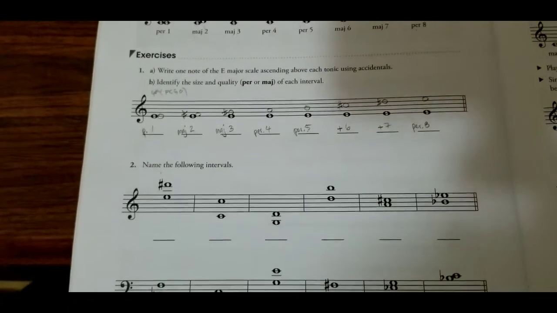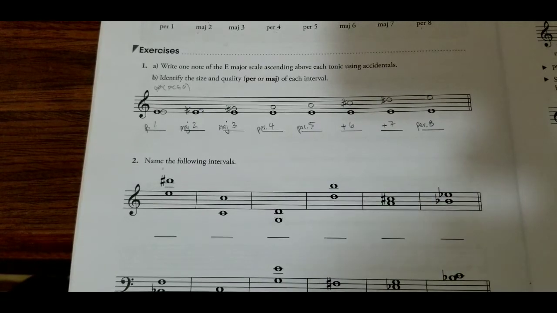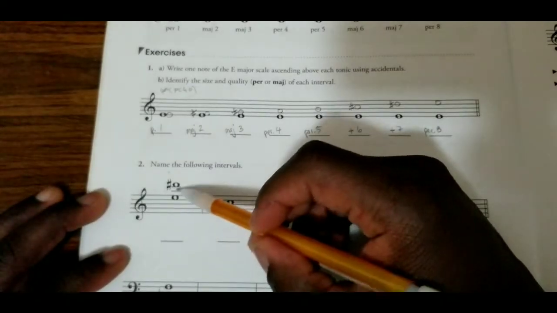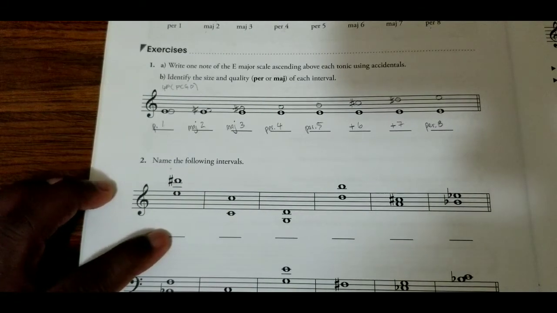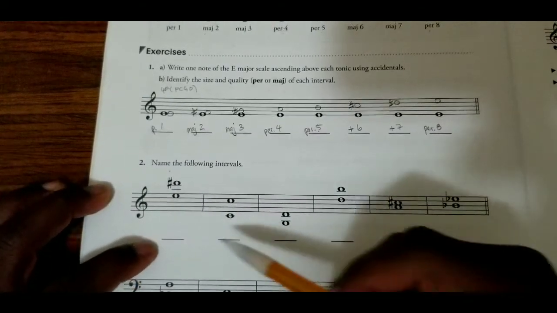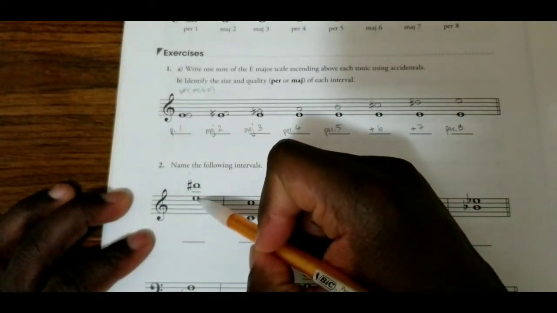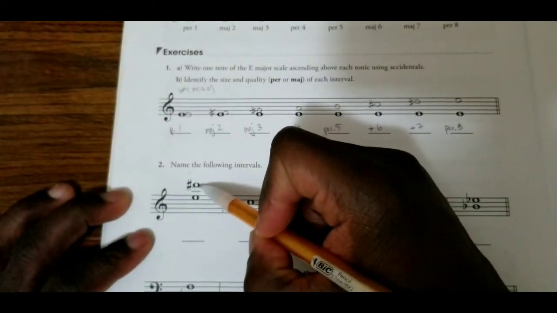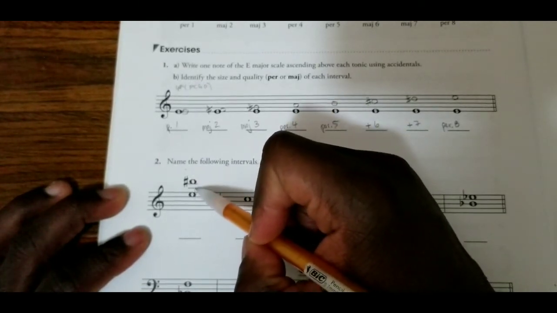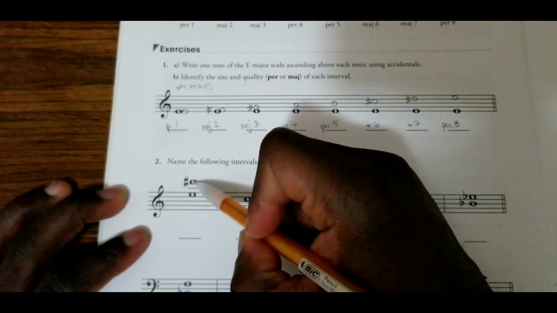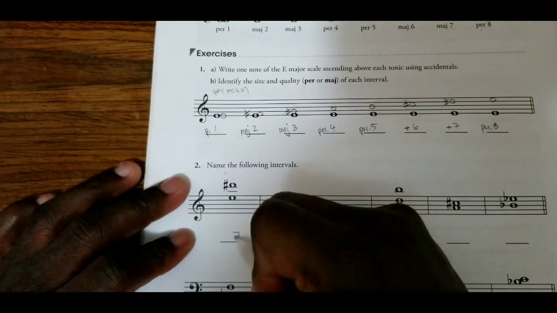Okay, for number 2, it asks us to name the following intervals. So my first step is going to be counting the distance of the notes, and that will determine the number that is the size of the interval. So this note here is an E, and this note here is a D sharp. So I can go up 1, 2, 3, 4, 5, 6, 7. So this would be a 7th.